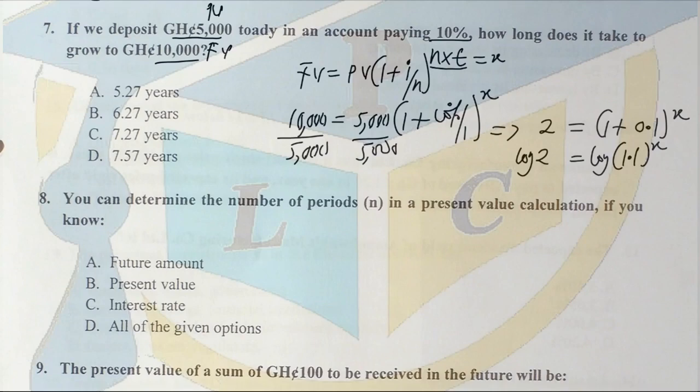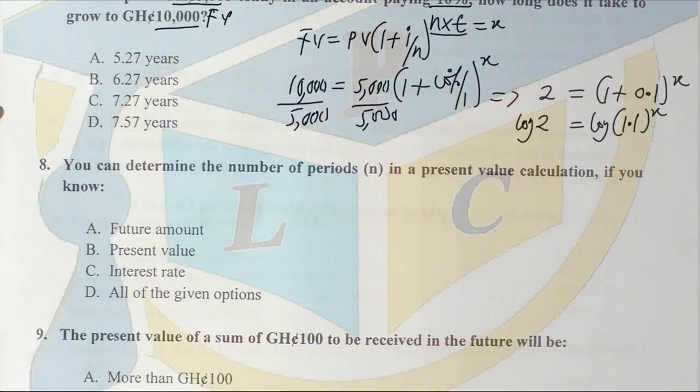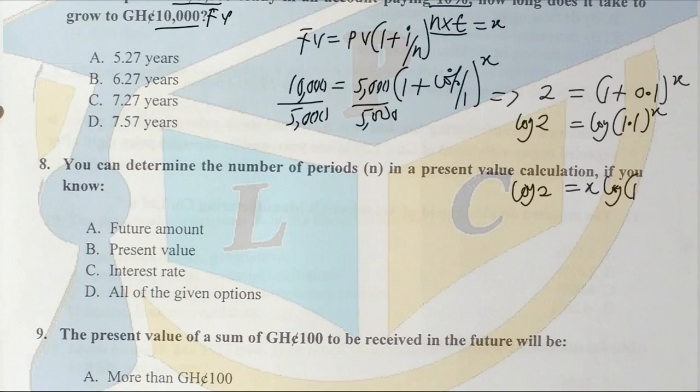When you take the log, the x is going to come in front of the log, so log 2 is going to be x log 1.1. So we divide both sides by log 1.1.